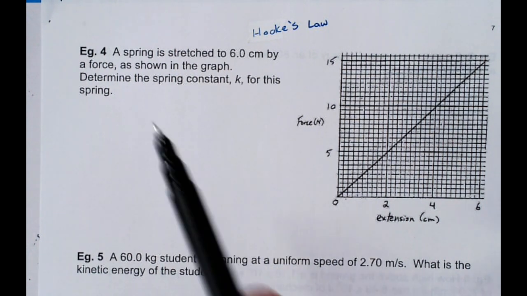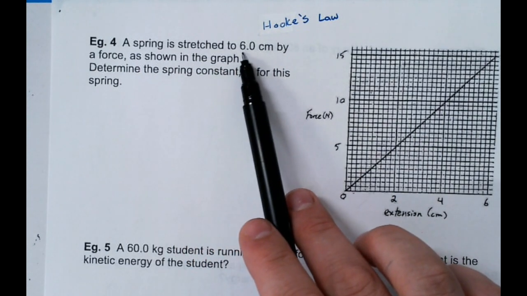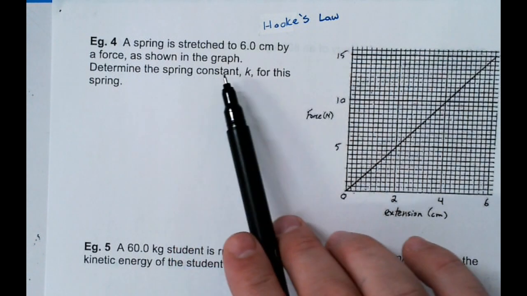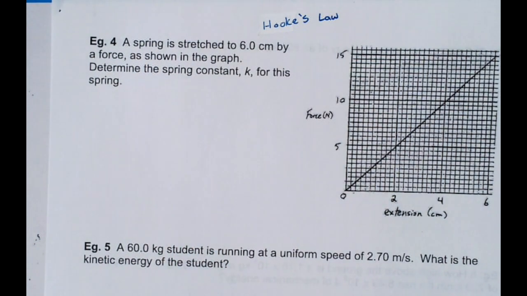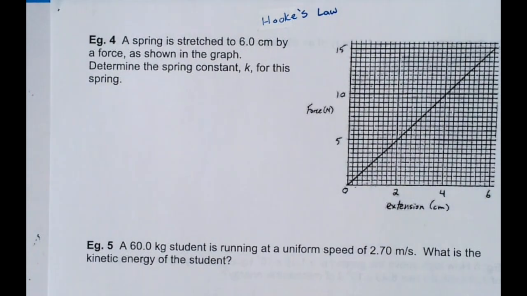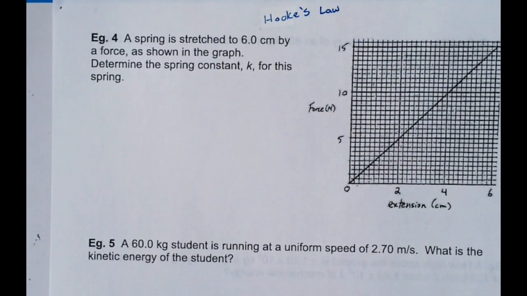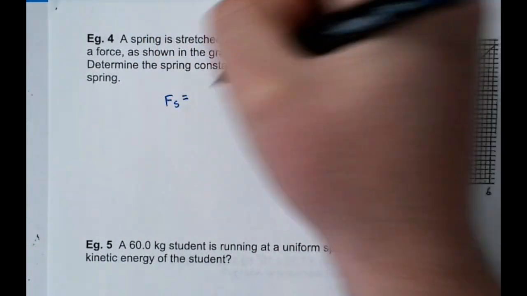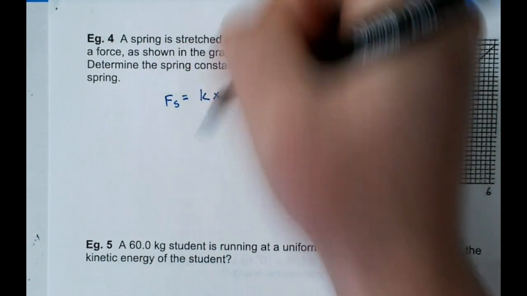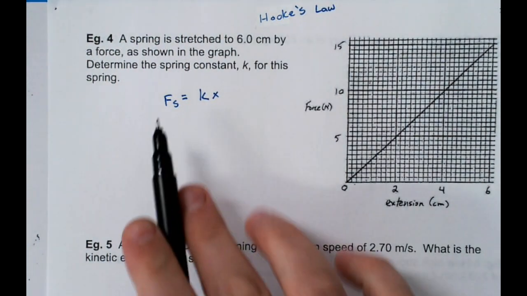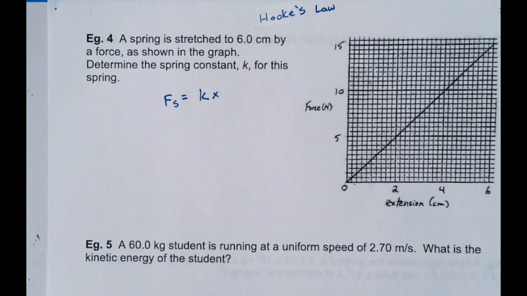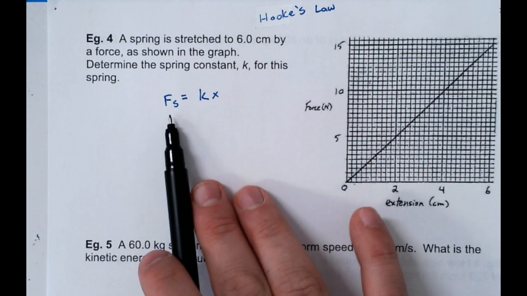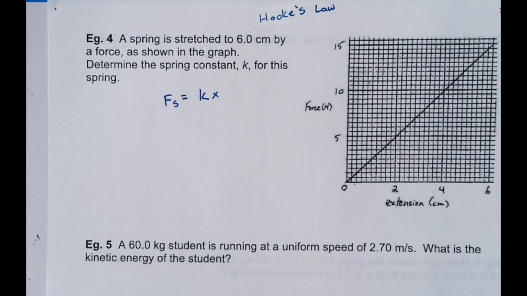So in this example, we have a spring stretched to 6.0 centimeters by a force, as shown in the graph. We want to determine what is the spring constant K for this spring. So Hooke's law is written out as the force is equal to K times X. This force, again, is different than energy. This is not your potential energy. This is your spring force, or this is the force that wants to get it back.